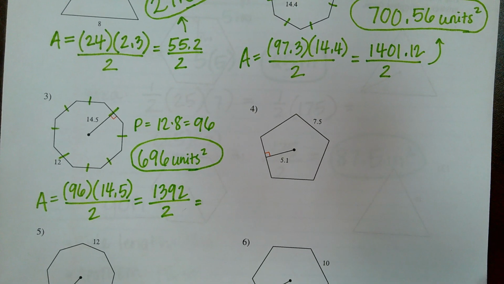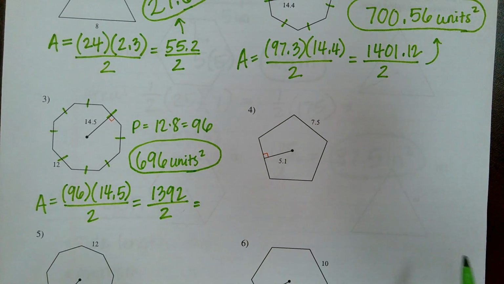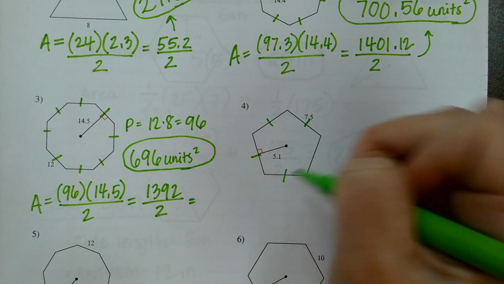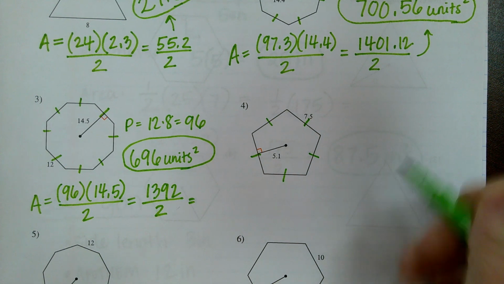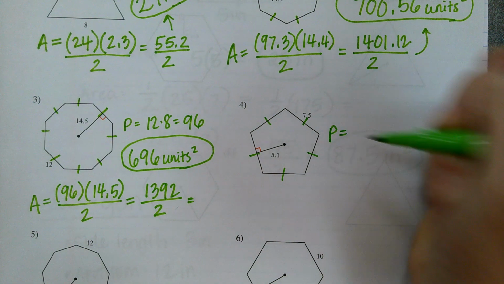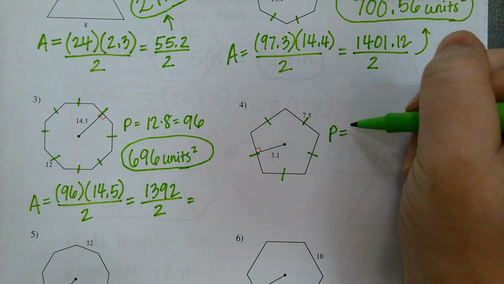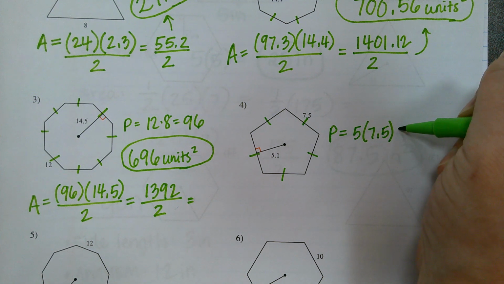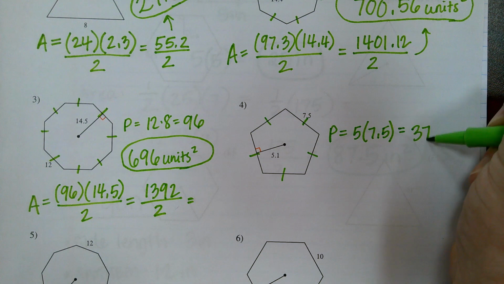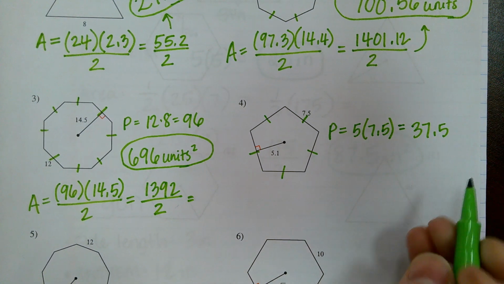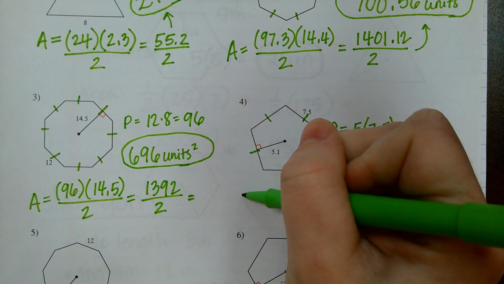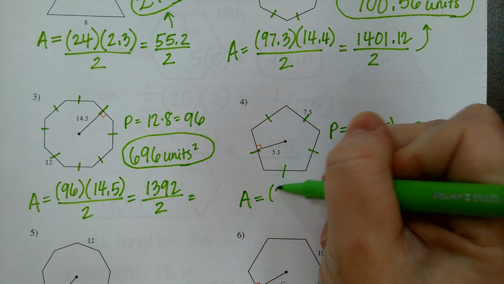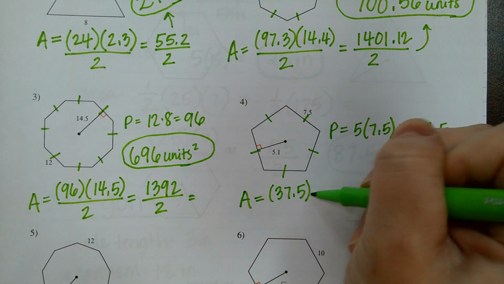Okay, last one. How many sides does number 4 have? 5. So how do we find that perimeter? 7.5 times 5. Perfect. What did you get? 37.5. Awesome. And you tell me how we find an area. Okay, 37.5 times your 5.1 divided by 2.